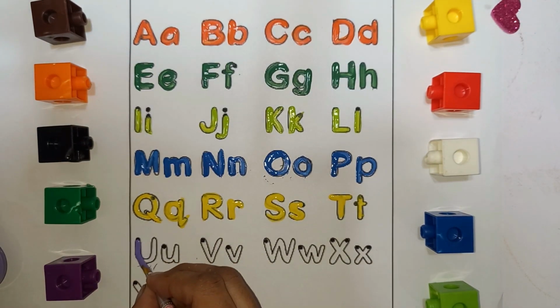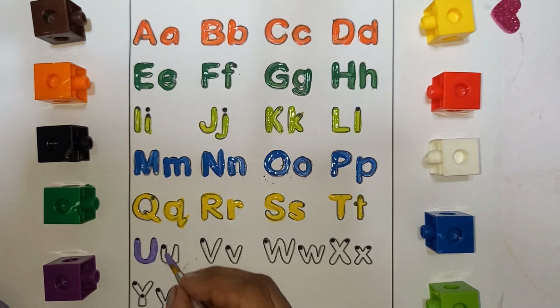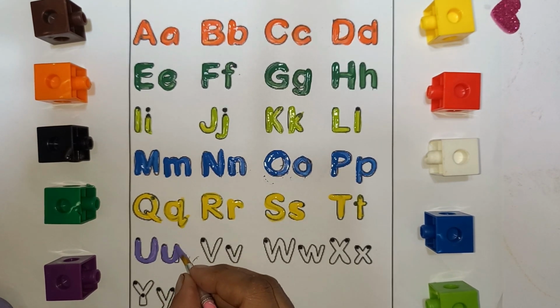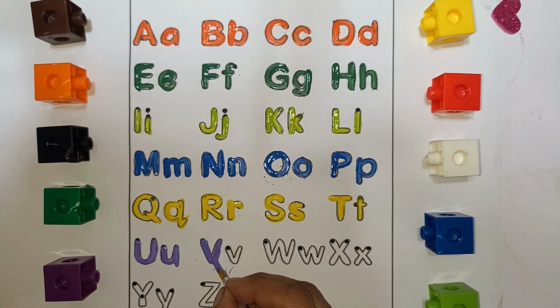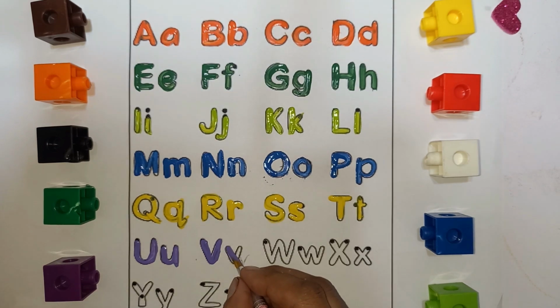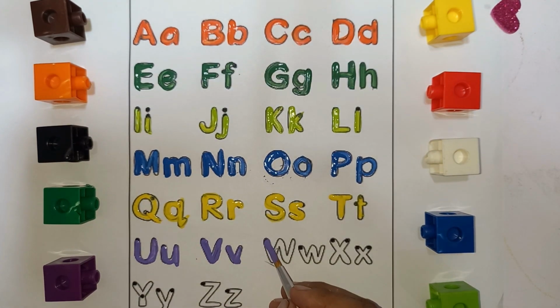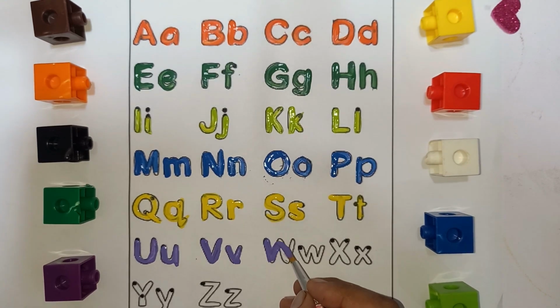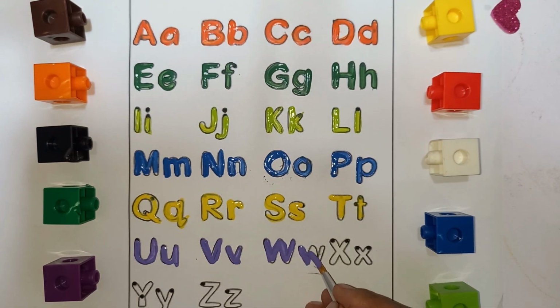U. U is for umbrella. U is for Umbrella. V. V is for van. V is for Van. W. W is for watch. W is for Watch.